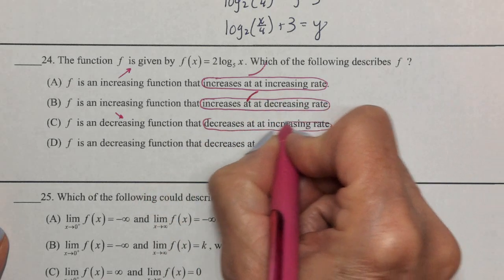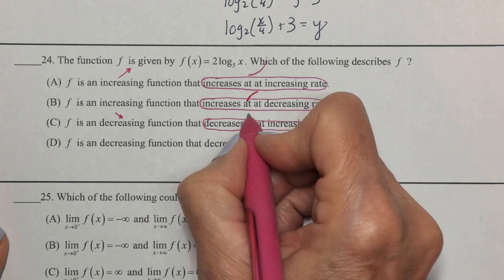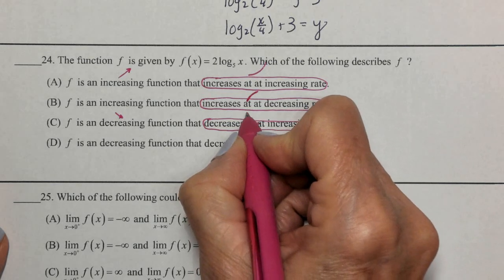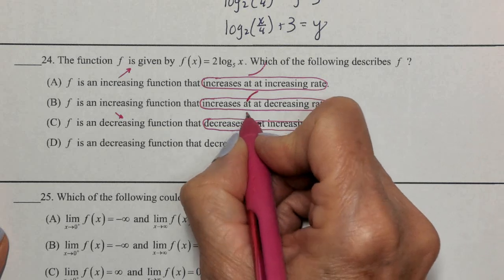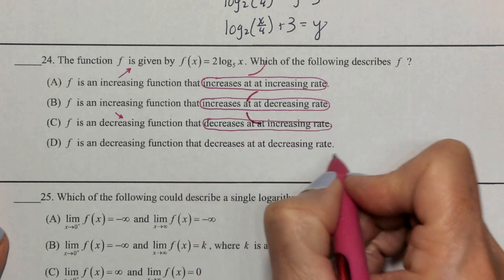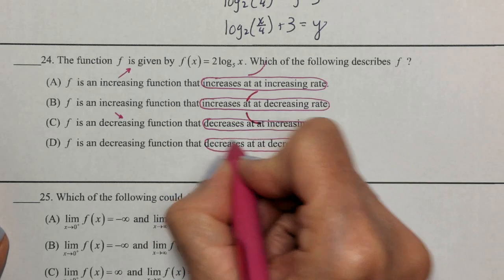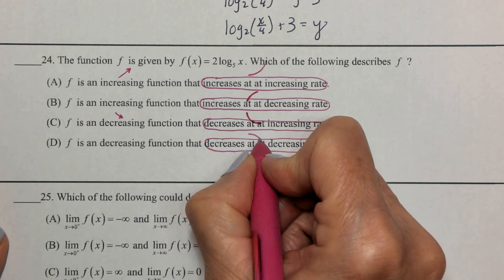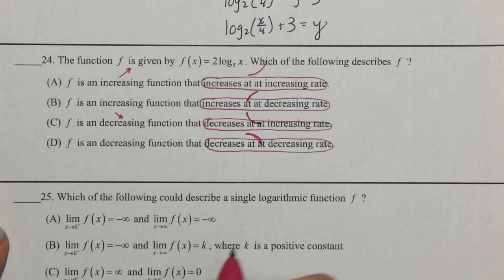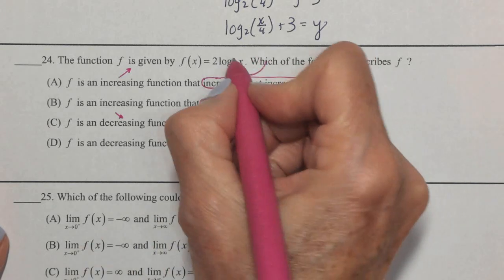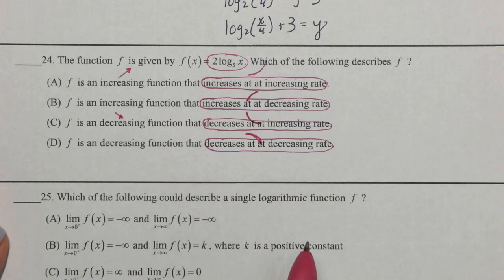Decreasing at an increasing rate, that would look like this. We're decreasing, but we're concave up, part of a cup or part of a smile there. And then decreasing at a decreasing rate would be decreasing and concave down, so it would look like part of a frown. So the question is, which of those looks like the graph of a log function?